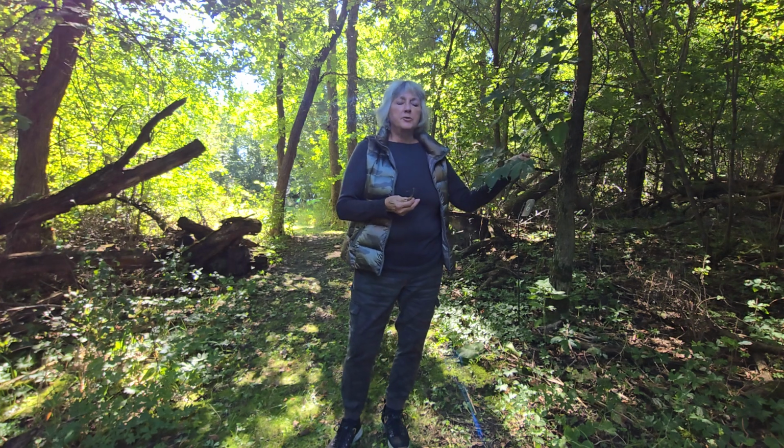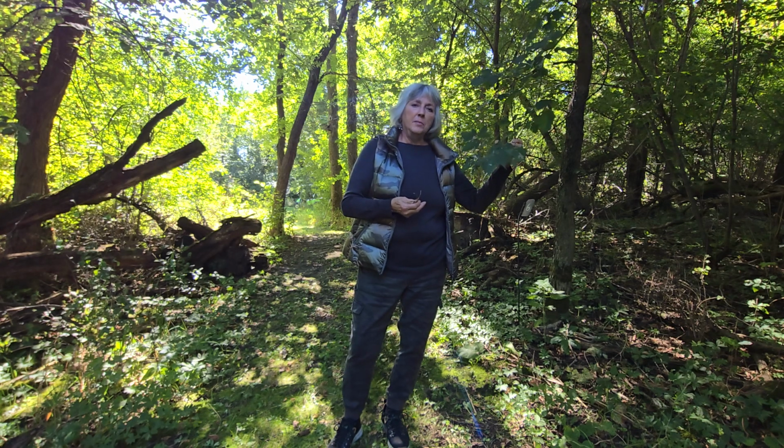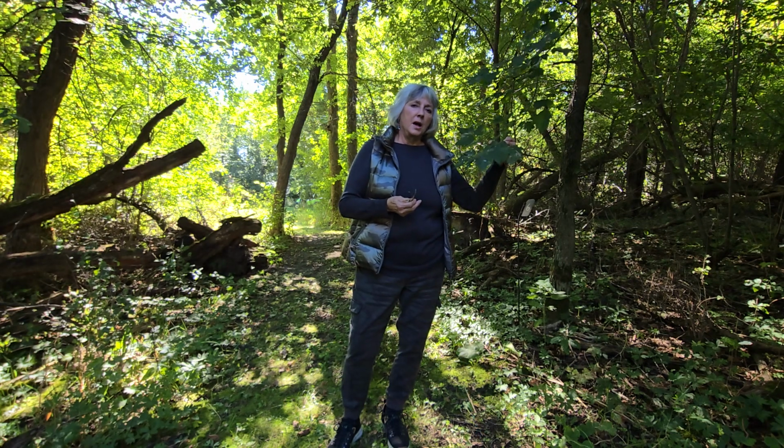This is a box elder tree, which is among the earliest native trees that were native to the prairie. And it's of the family where the maple tree is a part of its family. In fact, you can tap syrup out of a box elder tree. We did that once at Swell.